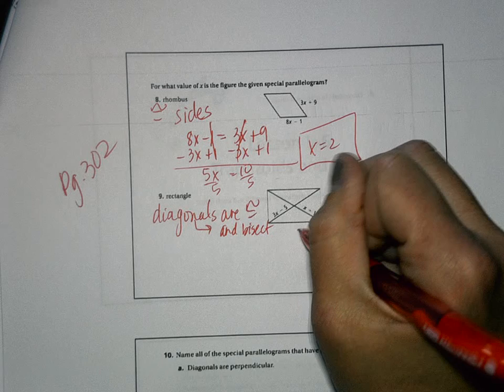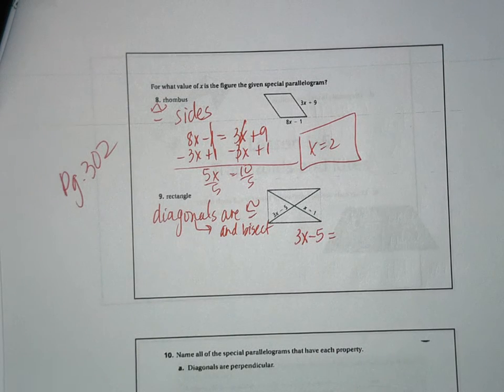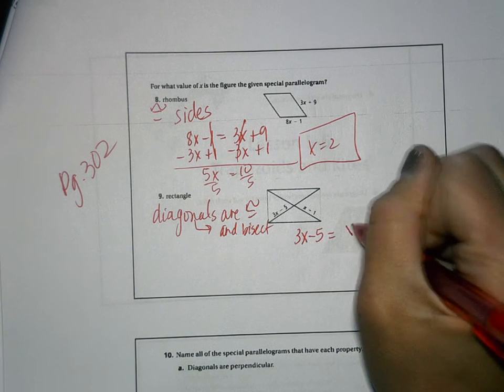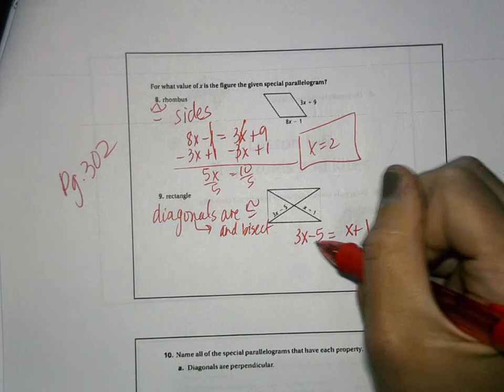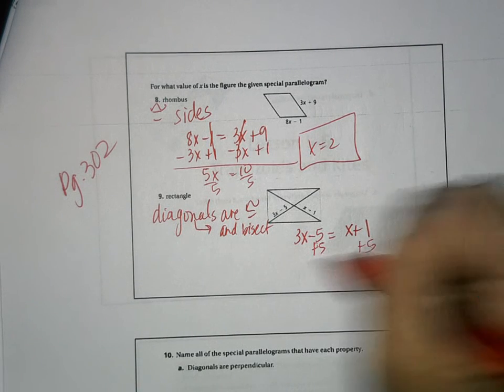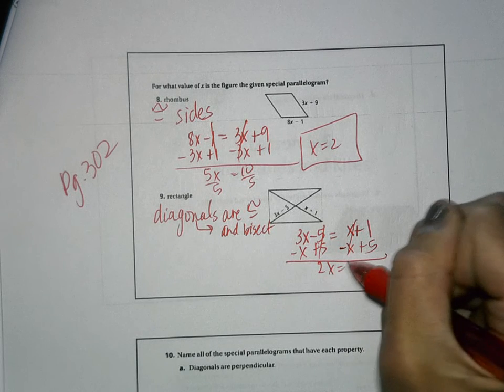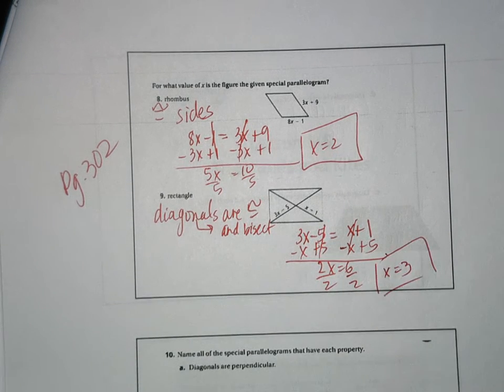So we have 3x minus 5 equals x plus 1. Add 5 to both sides. Subtract x. 2x equals 6. x equals 3. Do we have any questions?